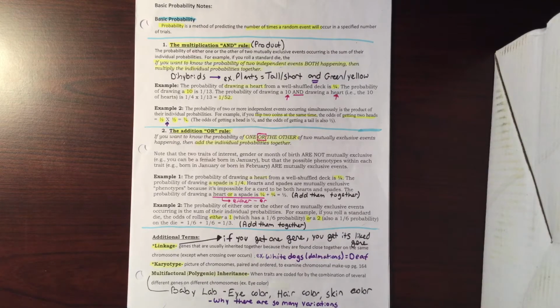That's where I went through and did the Punnett squares with two different boxes, and I went through and added them all up and multiplied them through for you. That's the way that we're doing it here.